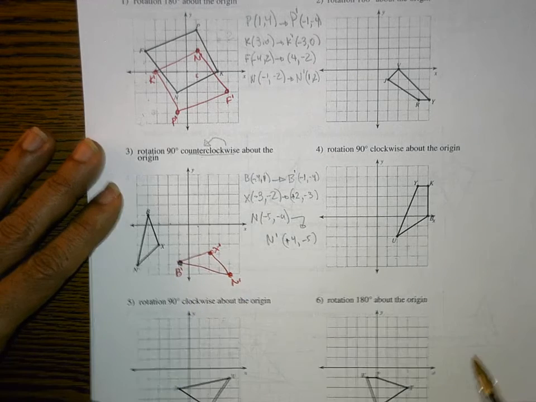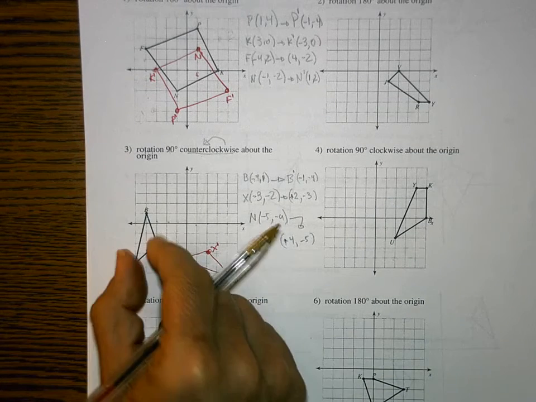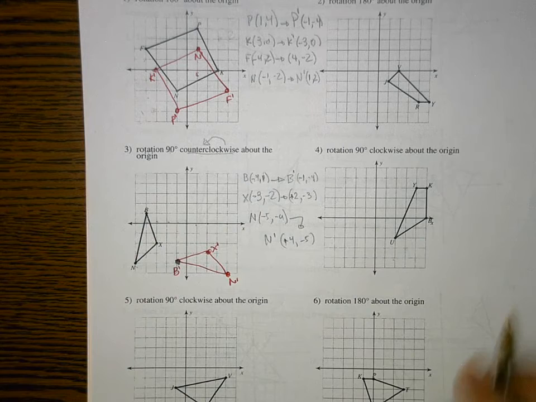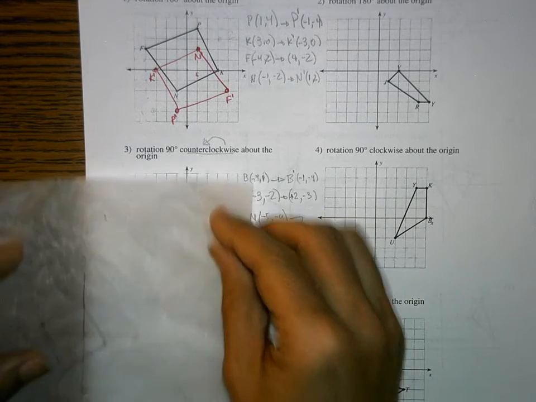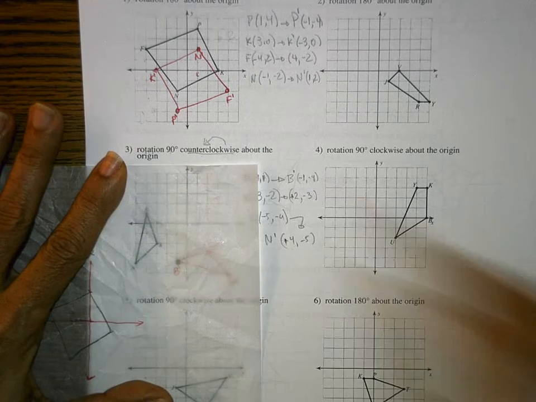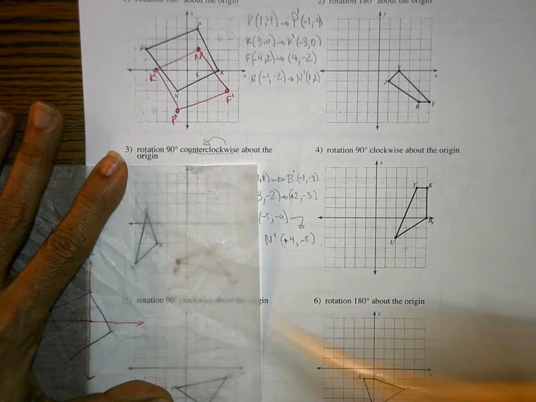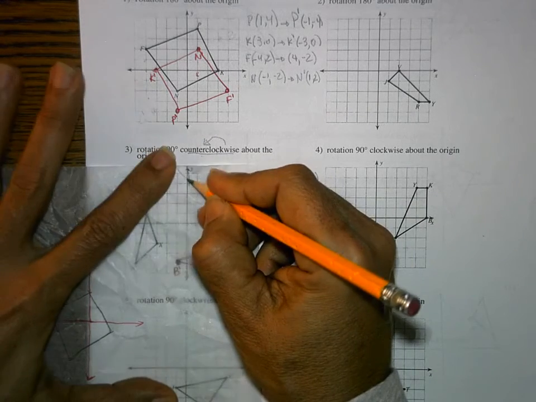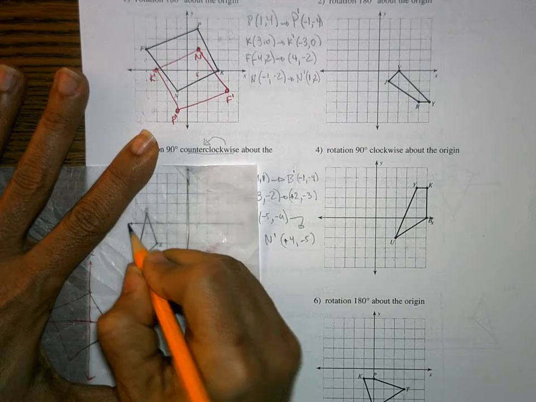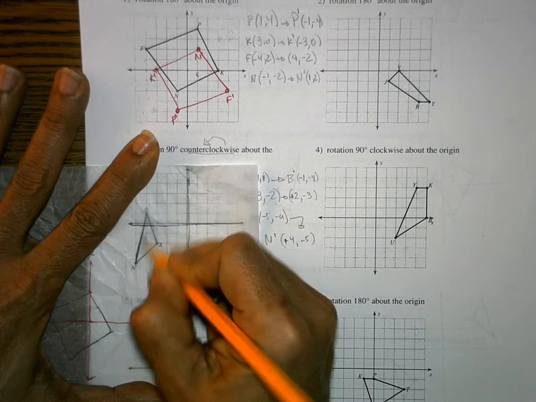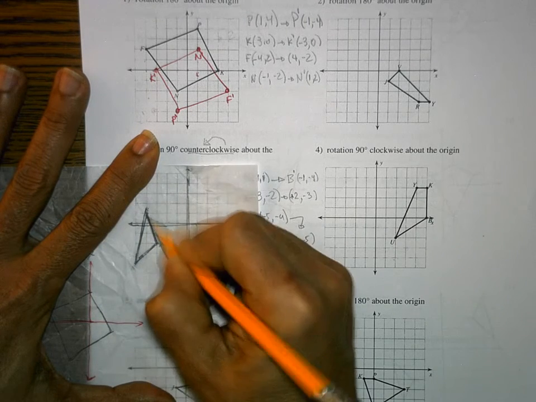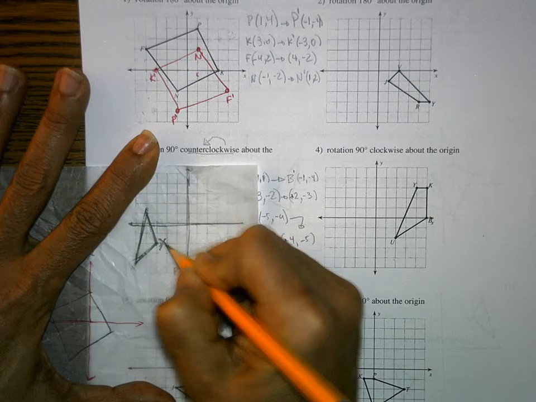Okay, so now my little triangle rotated over here. If you want to check with a patty paper, which I always suggest, please check with the patty paper just to make sure you did it right. Here is my pre-image right here. X value is right here.